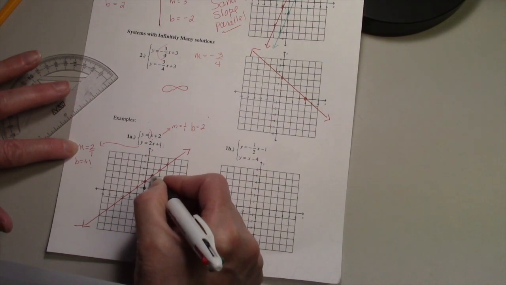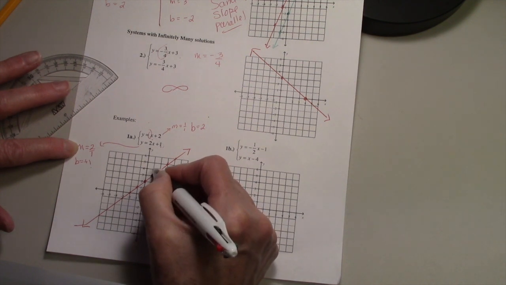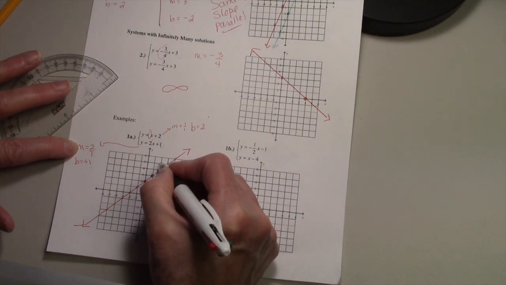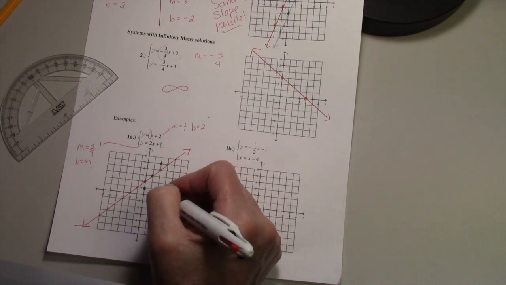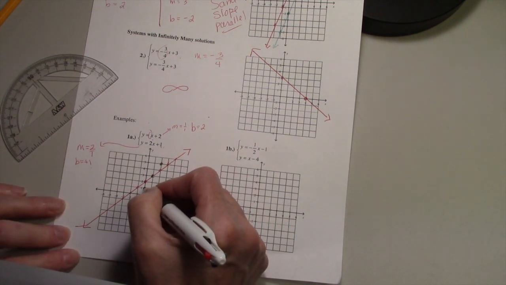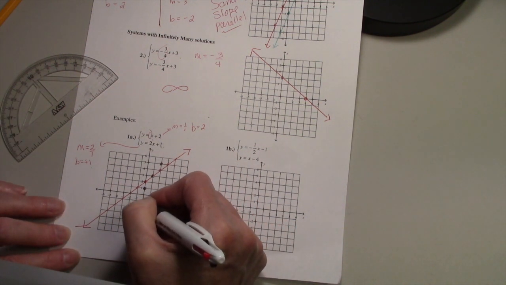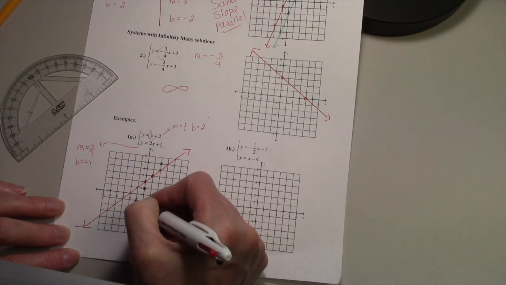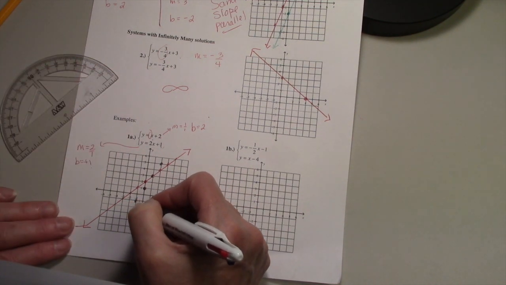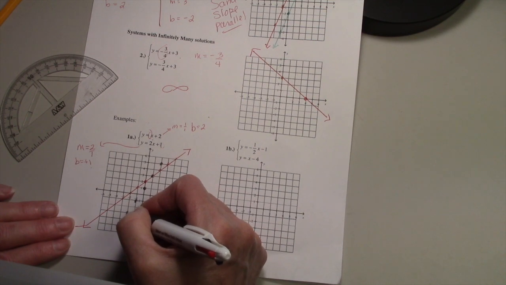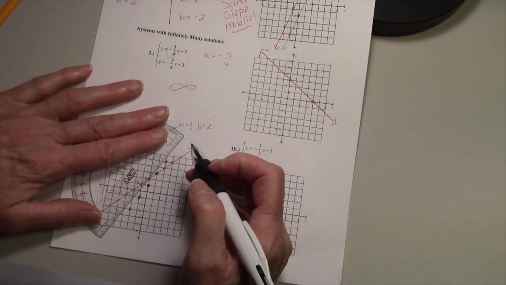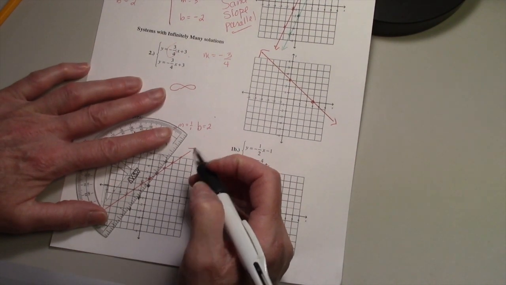There's the intersection. Rise 2, 1, 2, run 1. I could go backwards, down 2, and go backwards 1. Now notice I'm doing the double backwards, still makes it a positive. Down 2, run 1. Still on the line. Right? These are linear. They will make a line.